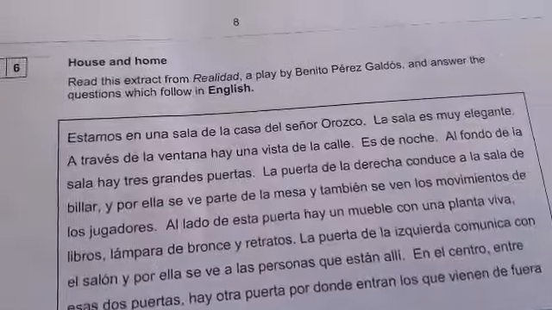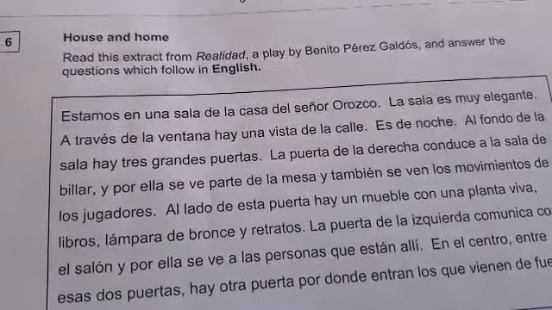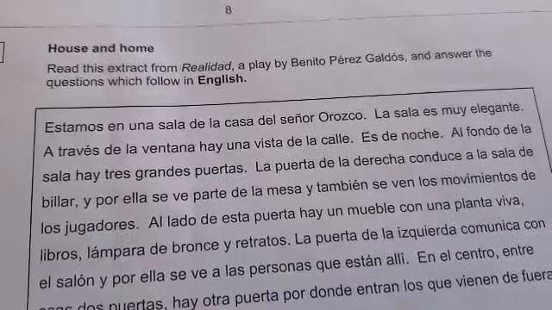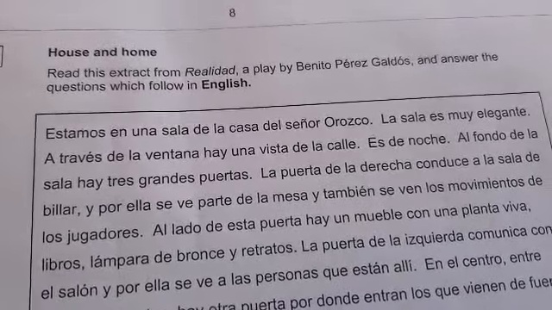Okay, so number 6, house and home. Read the extract from Realidad, a play by Benito Pérez Galdós, and answer the questions which follow in English.